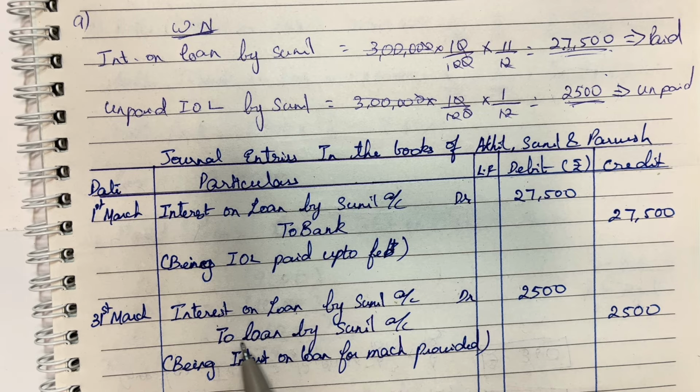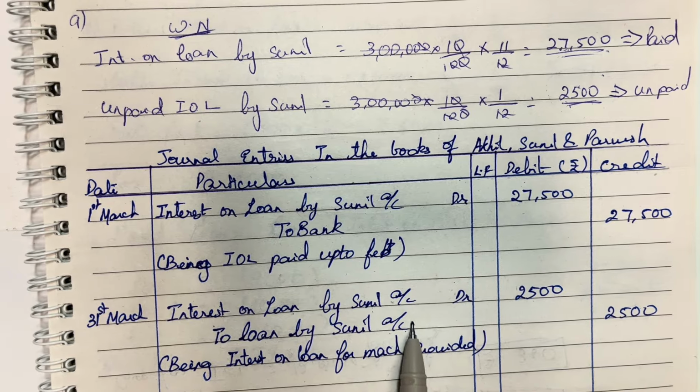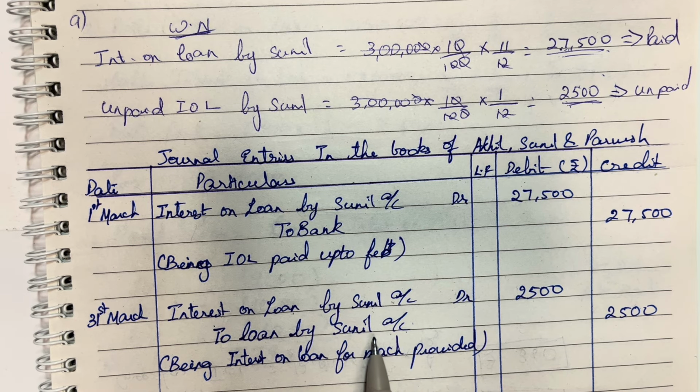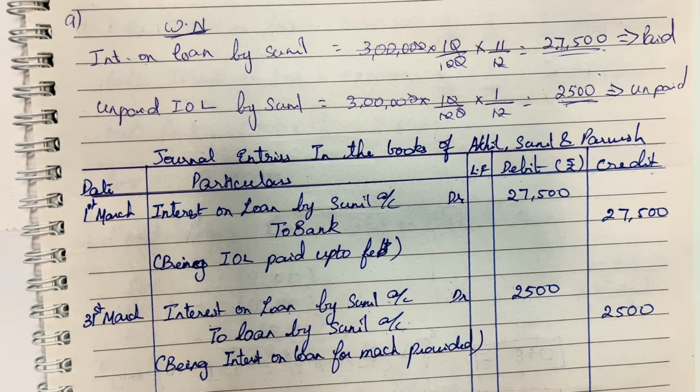He's going to keep it in a loan by Sunil account. The firm is keeping this amount in a loan by Sunil account. It means the firm knows that 2,500 has to be paid by them to Sunil. They've not yet paid it. They've kept it in spare. This is the unpaid amount which is kept in this account, loan by Sunil account.